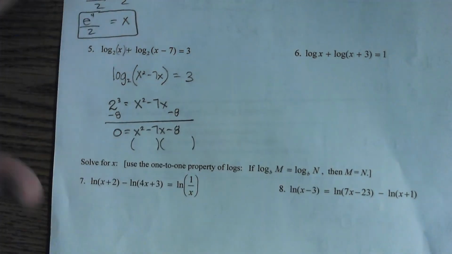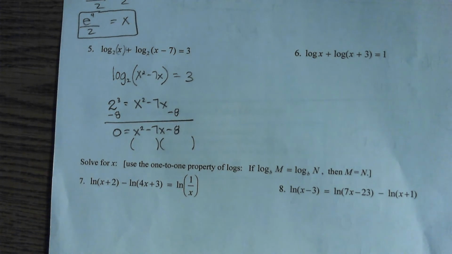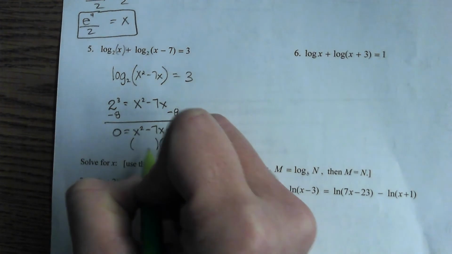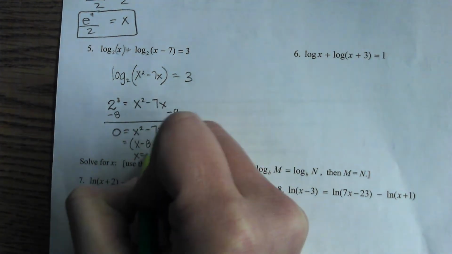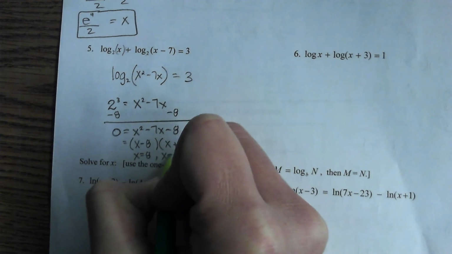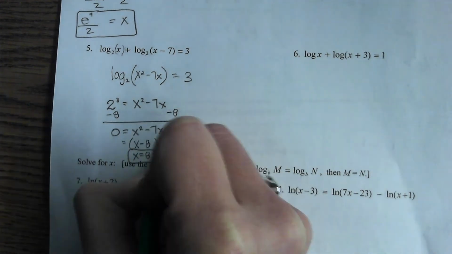Yep. Say like you got one of your things to equal 7, you canceled them? Yeah. What is that, Laura? What does that factor into? X minus 8, x plus 1. So I get x equals 8 and x equals negative 1.